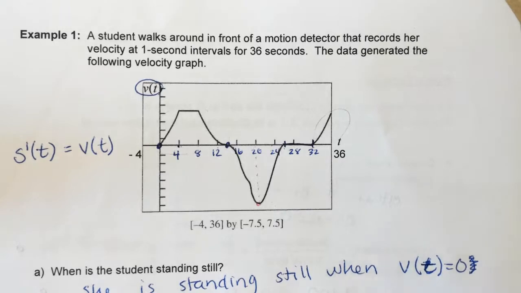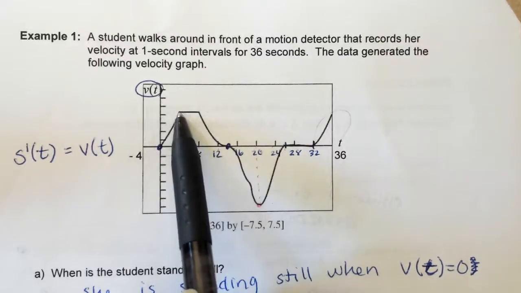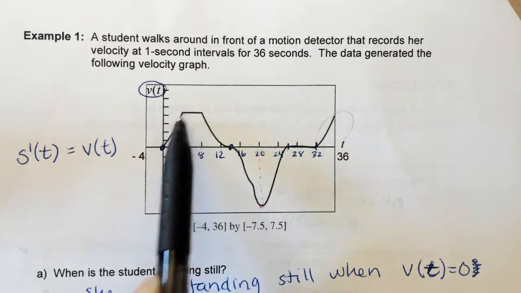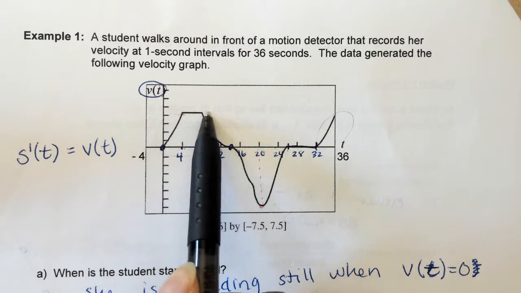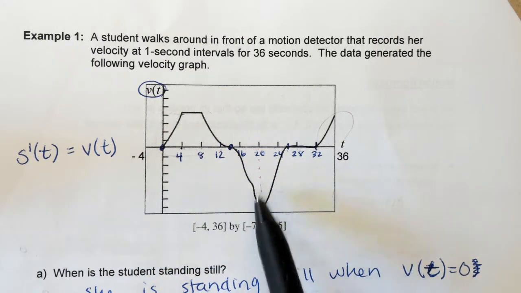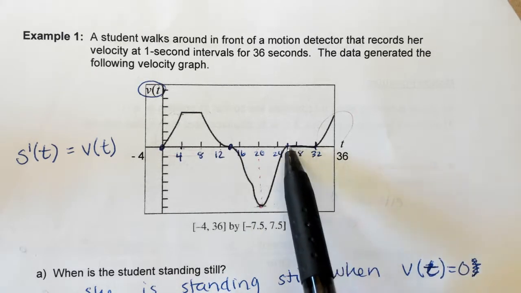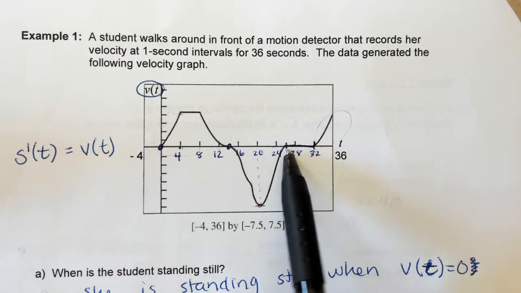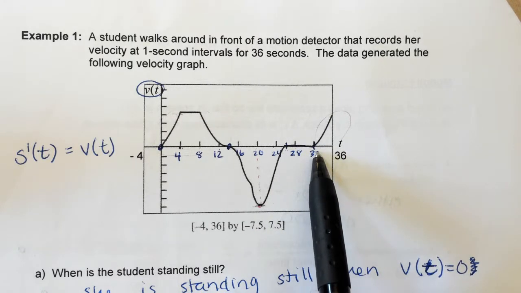So if we go back up to the top, our slope is 0 when we have a horizontal line. So we have a horizontal line going on up here from about 4 to 8. We have another horizontal line, a small one, happening down here at t equals 20. We have another one happening here from 26 to 32.